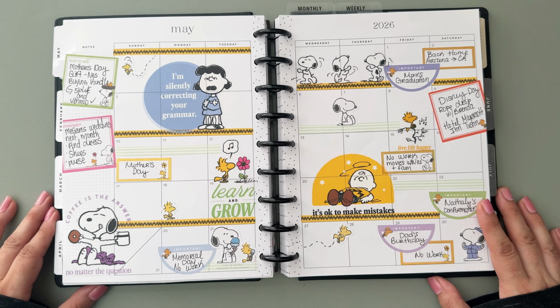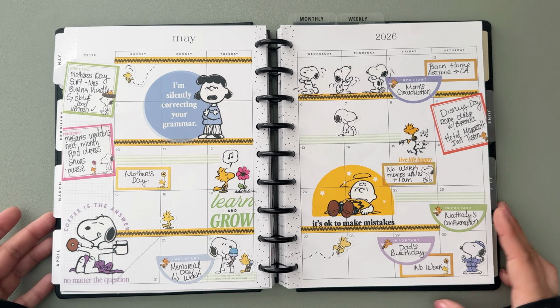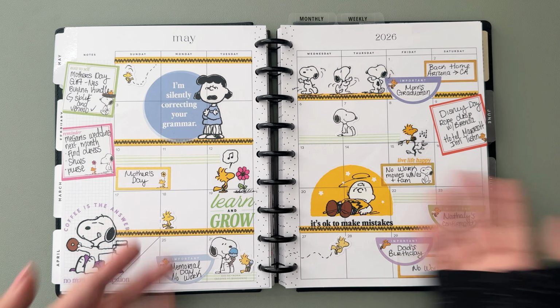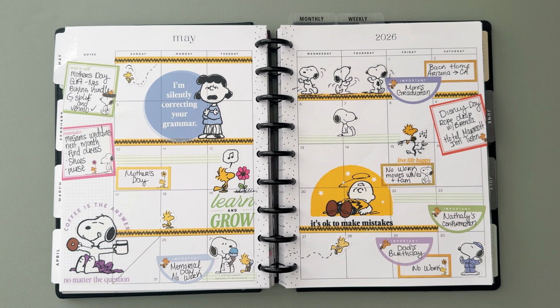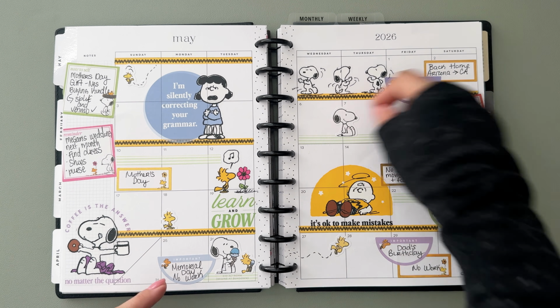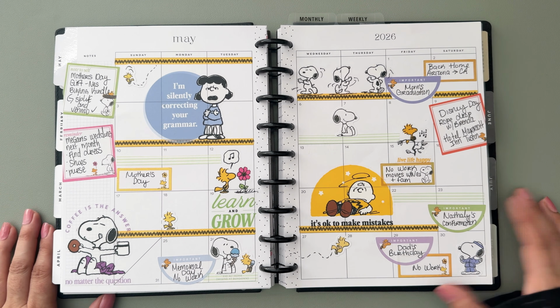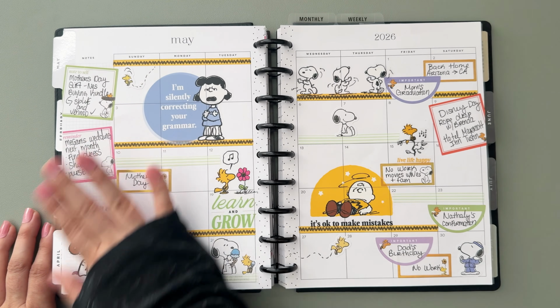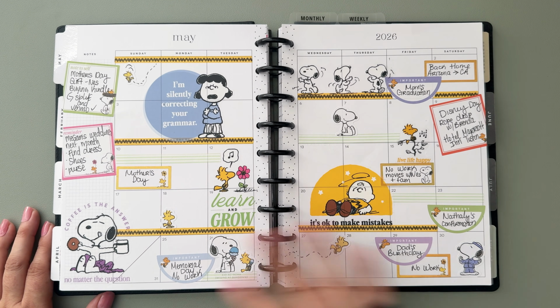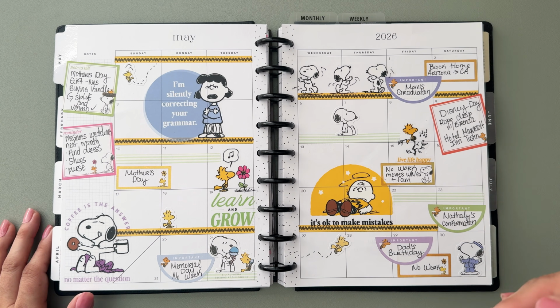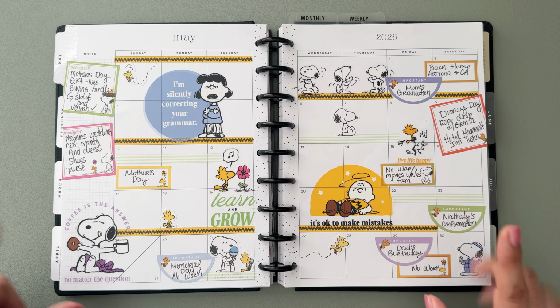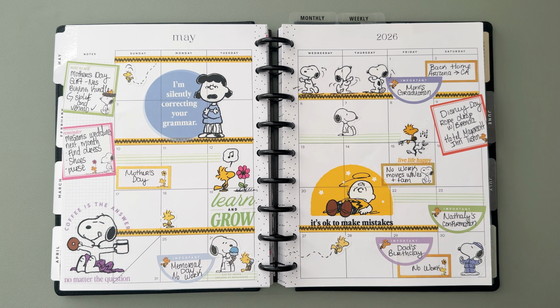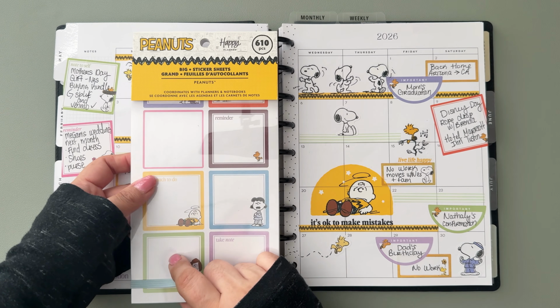So my monthly spread, if you watch my monthly plan with me video, this usually looks the same from when I film it, because I do write in the planner in that video, except for I did write this stuff in after the fact. But more or less, this kind of stays the same as in the video. But this is my spread. I used the new Peanuts sticker book. This was from the teacher release.